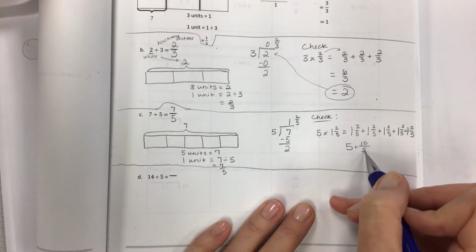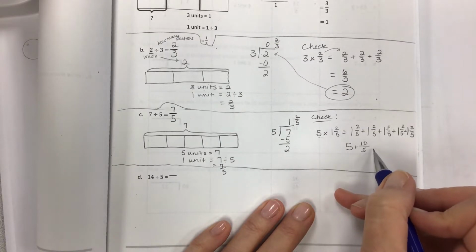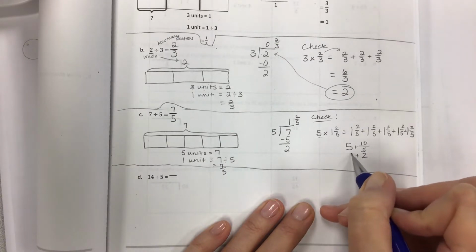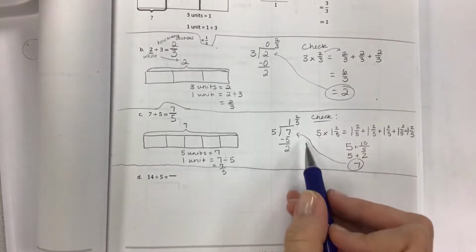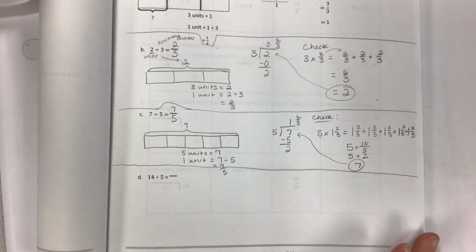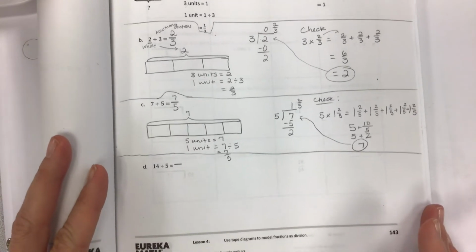Fifths is on the bottom. That's how many parts we have. 10/5 is equal to 2. So 5 plus 2 is 7. When you get the 7, you want to compare and make sure that's what you started with. And it is, so we are successful and we move on.